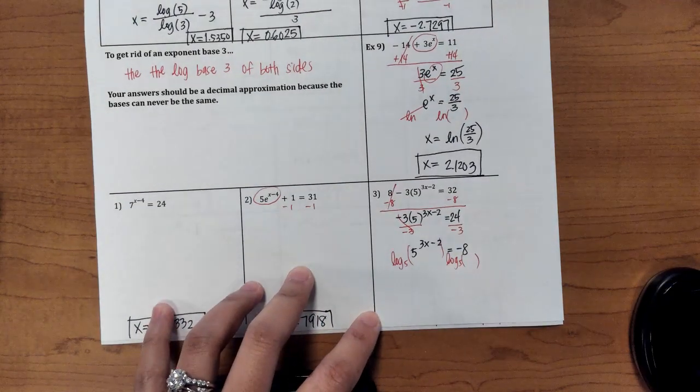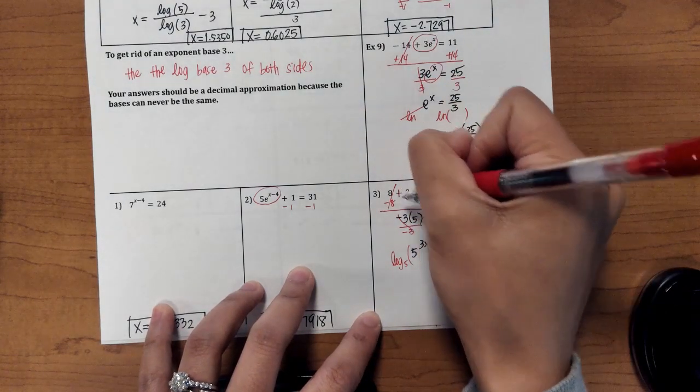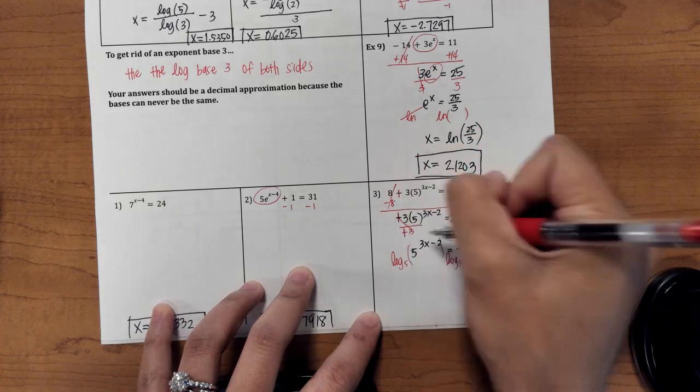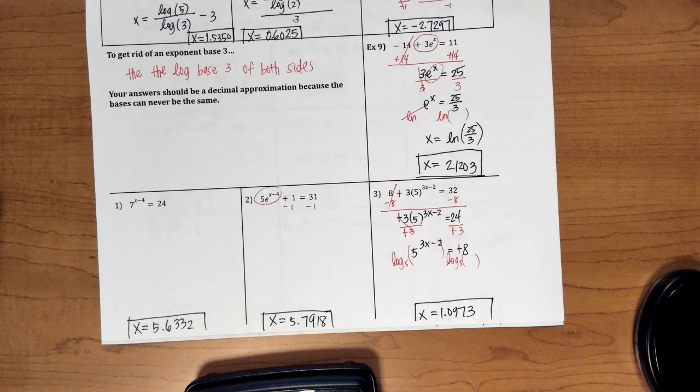So let's change this problem to make it doable. And I'm going to change all of these negatives to positives. And now you can keep going. This is your final answer to check. Okay, I'll be back to answer any questions you might have.